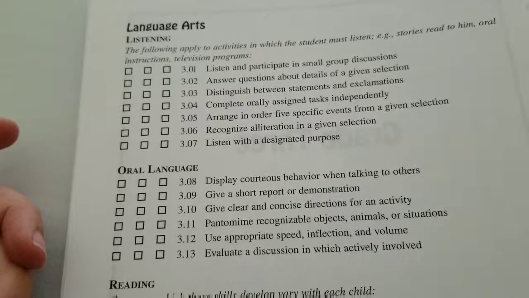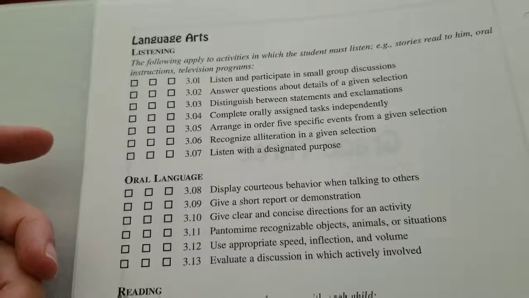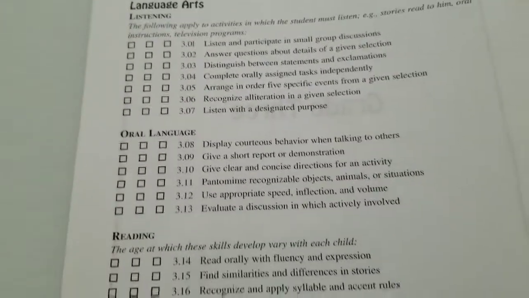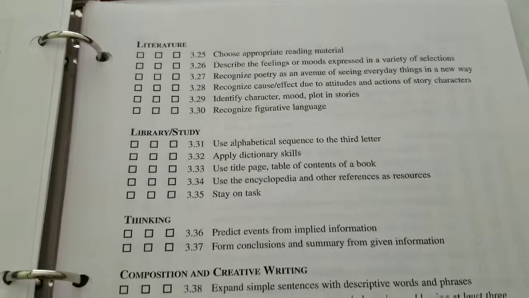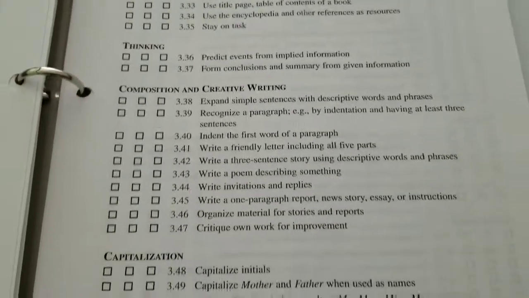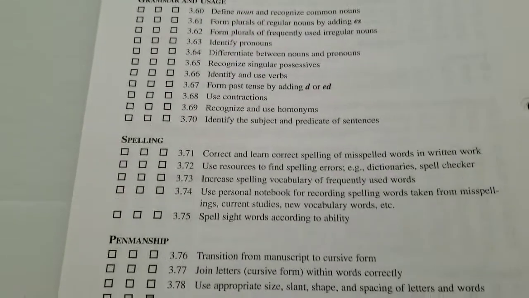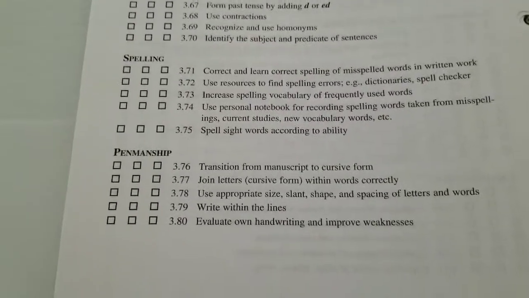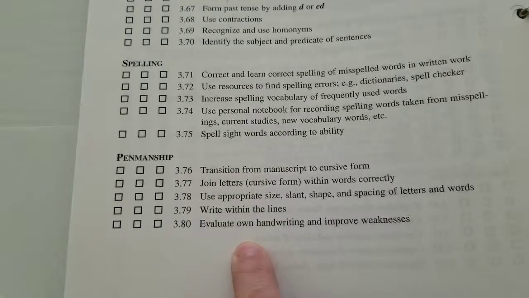A couple of them I'm like, is just a discussion with mom or with his brother good for a small group, or do I need to have it be more people? You know, what can he do for reading? And then it goes into literature, library study, thinking skills, composition and creative writing, capitalization, punctuation. So there's plenty of grammar stuff in here, what's expected, what they should be doing for spelling. And this, unfortunately, I can say without a doubt, no, we're having a serious issue with penmanship in our house.